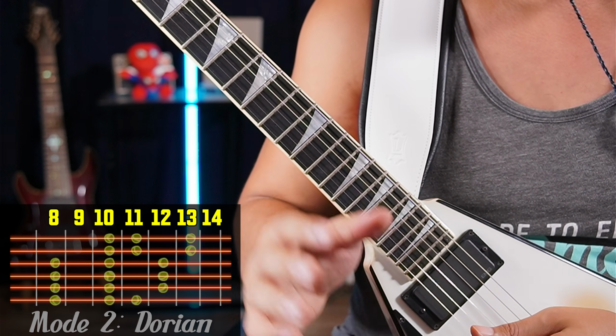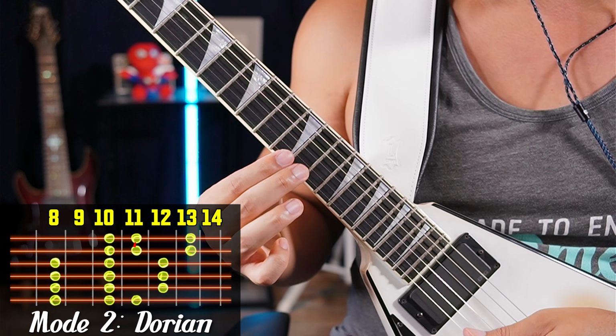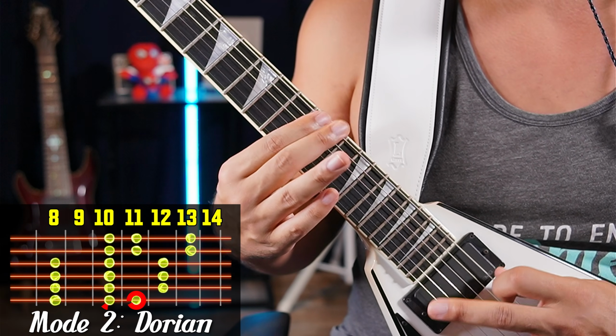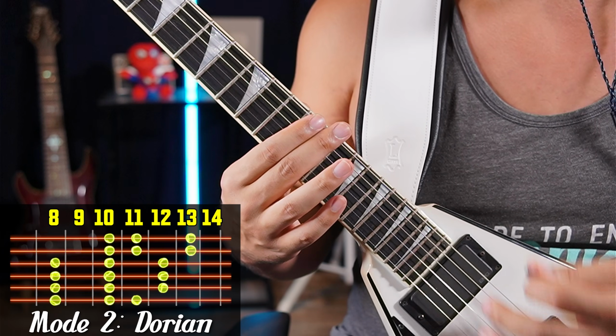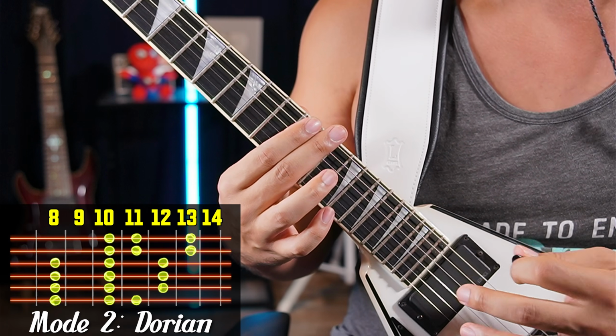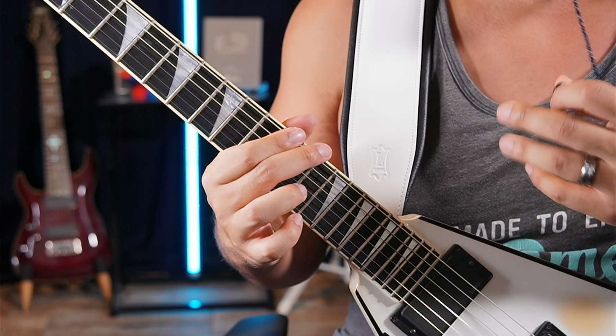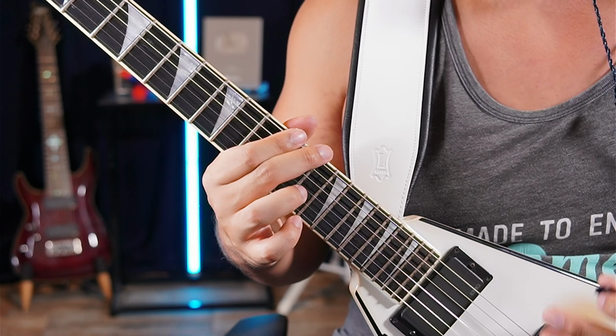The only half steps that are played in the scale are right here, which is the 4th to the 3rd, the root to the 7th, and then the 4th to the 3rd one more time. But everywhere else in the entire mode is all whole steps, which basically means if you rip a whole step bend on any other scale degree, it's bound to sound good.